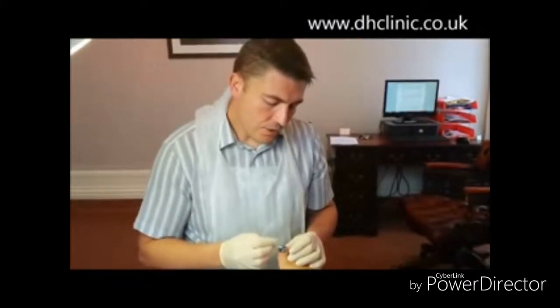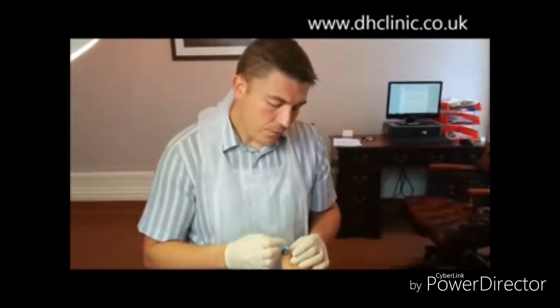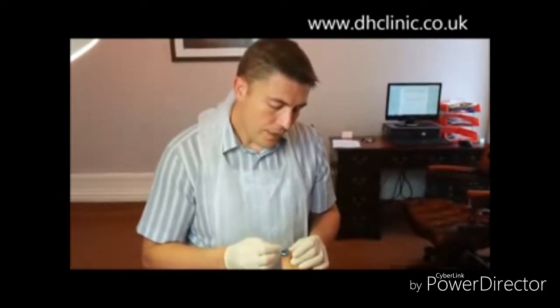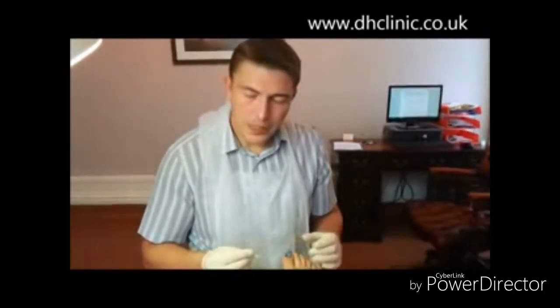Once this has had a chance to stain the fungal cells, we can then apply the light. And the light will be applied for 9.5 minutes for each nail.